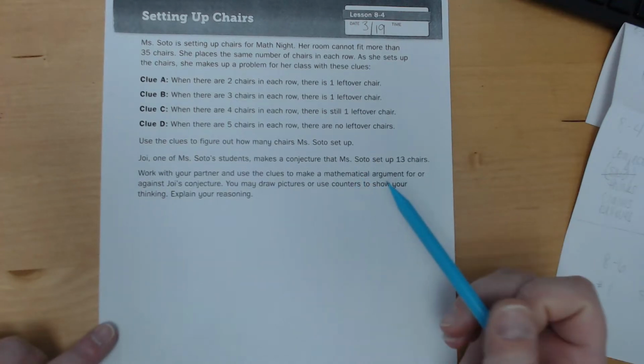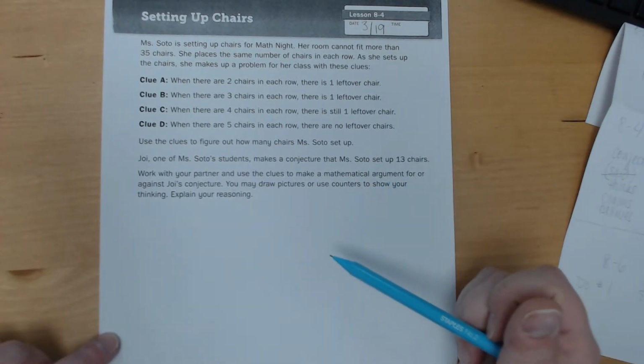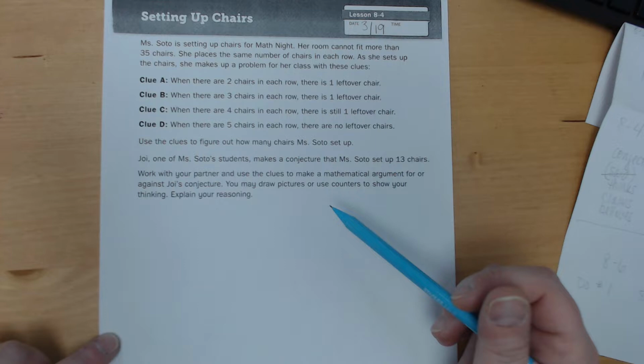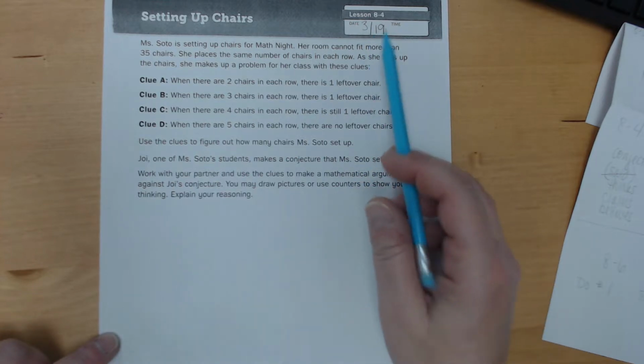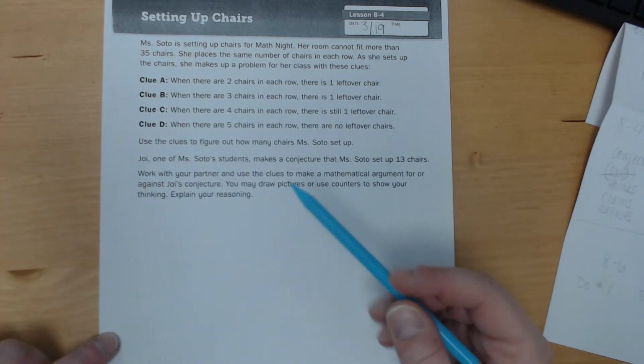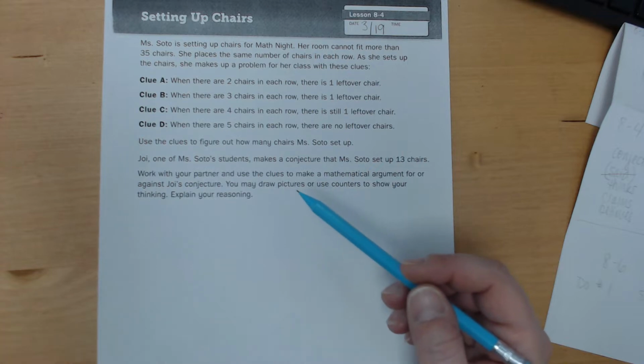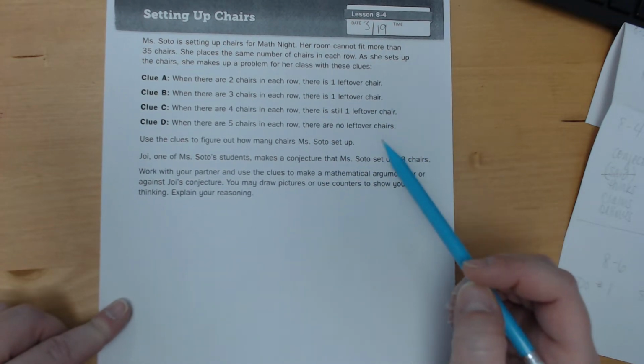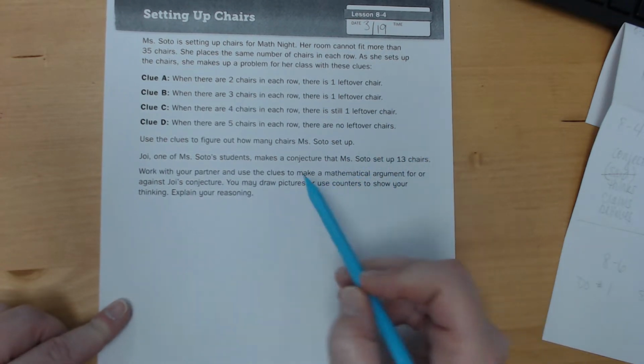Students, once again, we are working with math today. We are doing our open response problem. So this is lesson 8-4. Today is March 19th. As you are reading through this problem, you are going to be learning some new words.